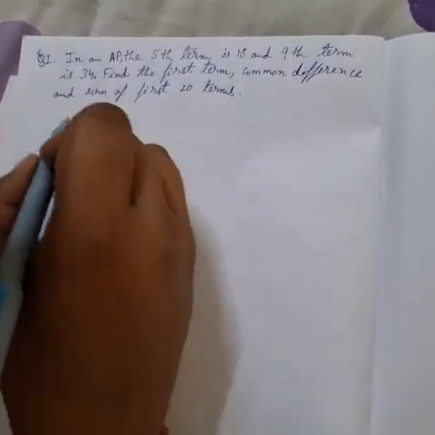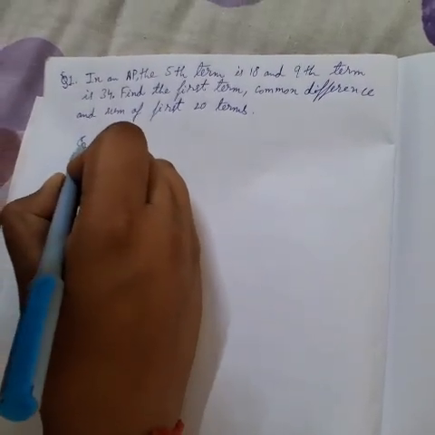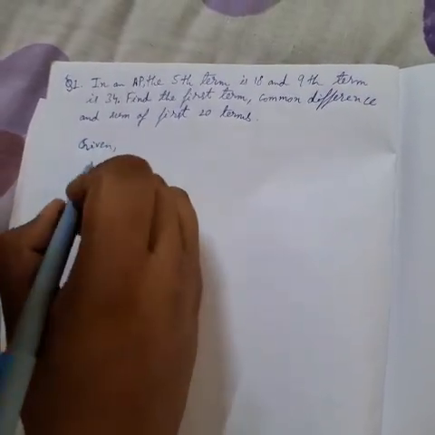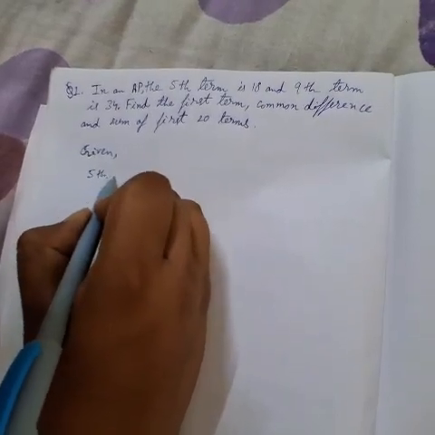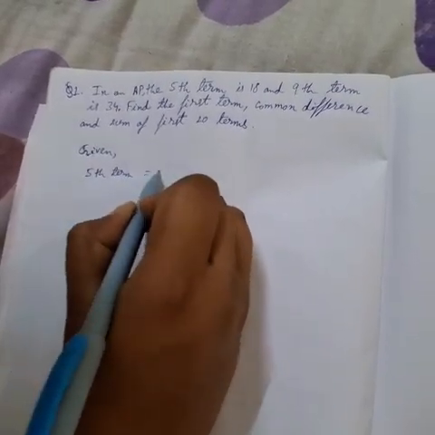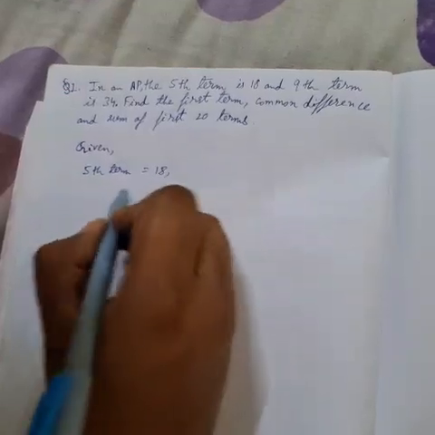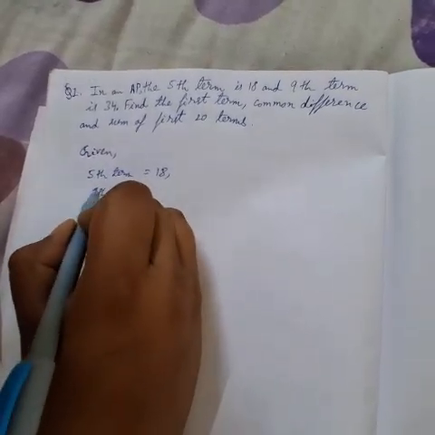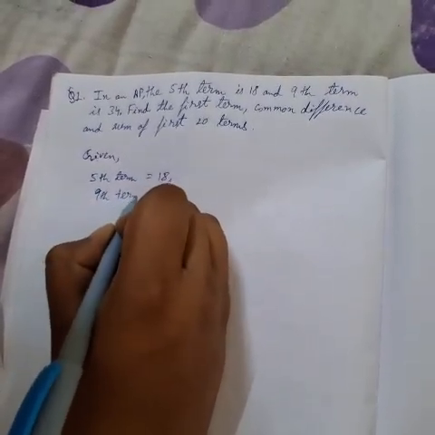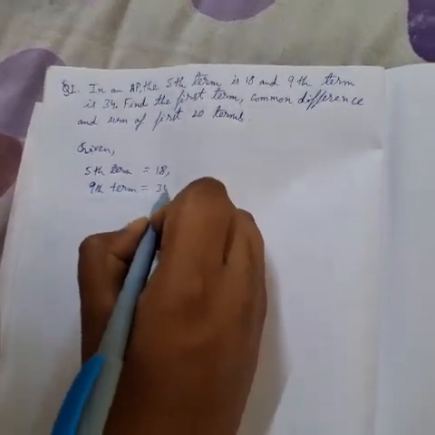We can start by writing given. Given fifth term equals 18, ninth term equals 34.